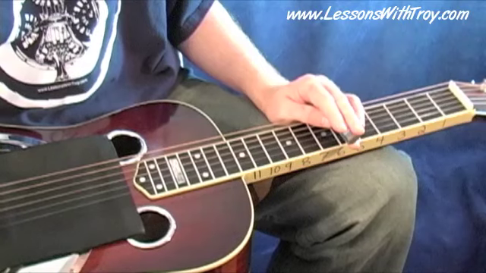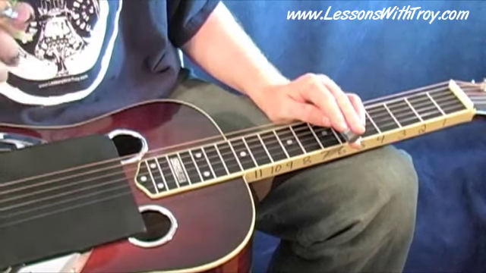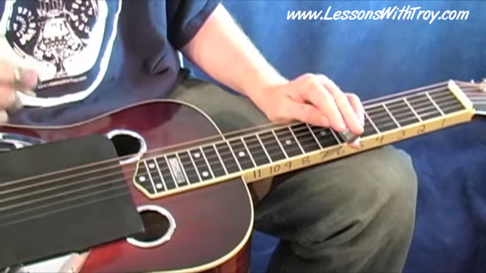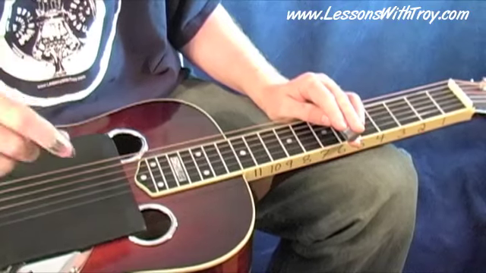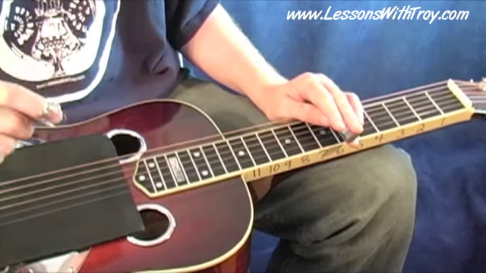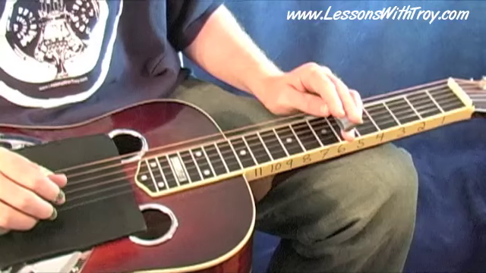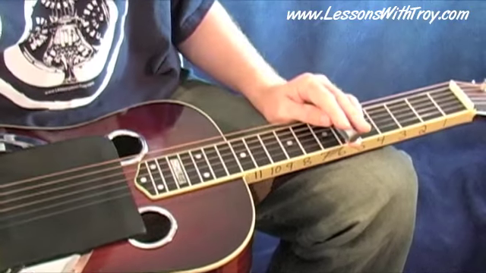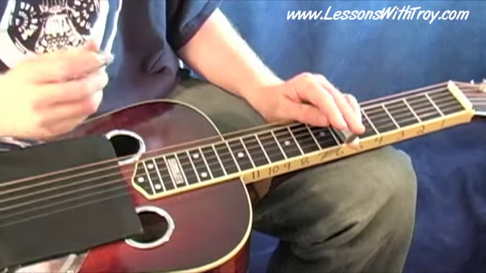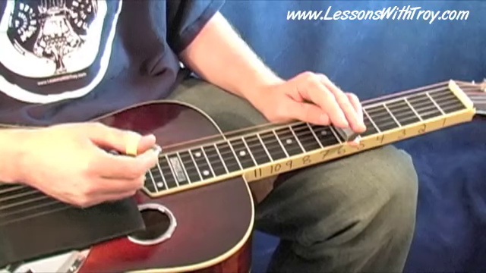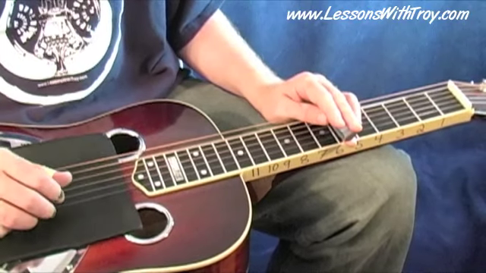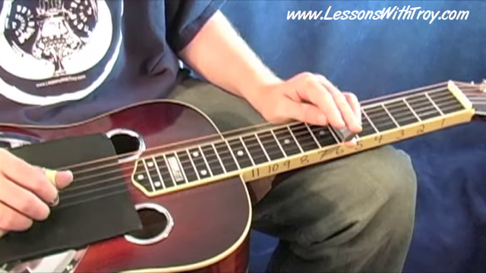Here we go. 3 E and a, 1 E and a, 2 E and a, 3 E and a, 1 E and a, 2. So that's one way of counting that, hearing that shaker part in those subdivisions of 16th notes.